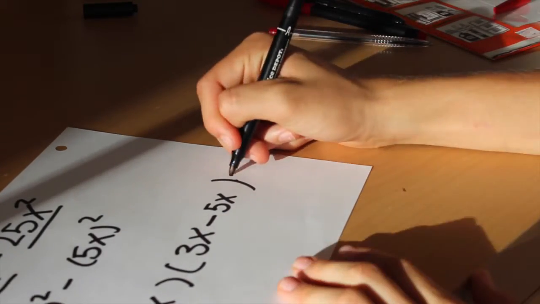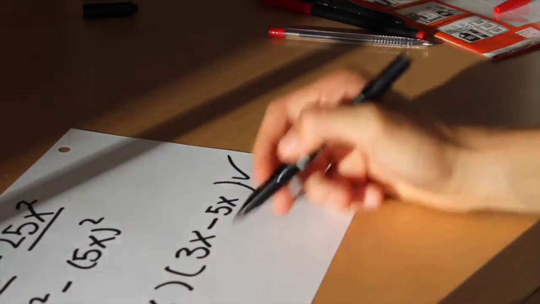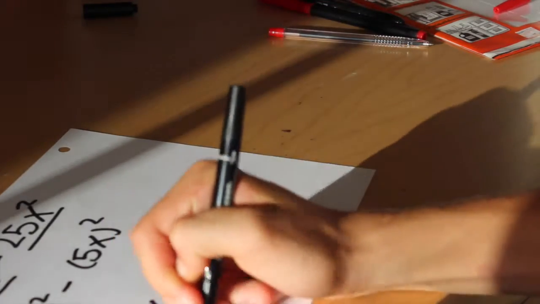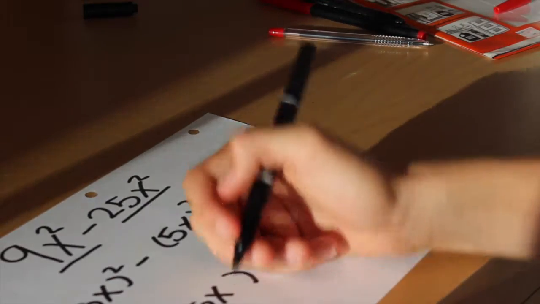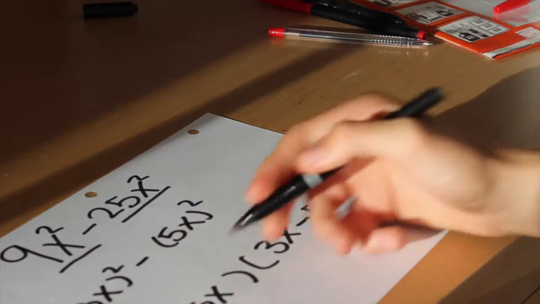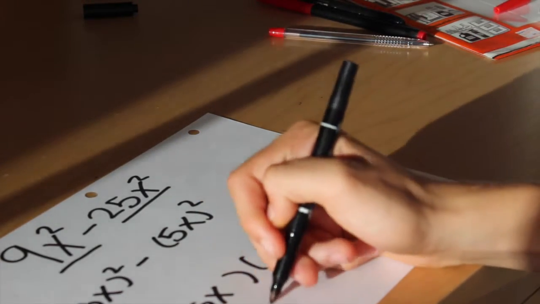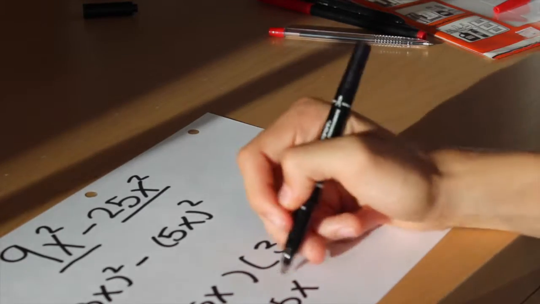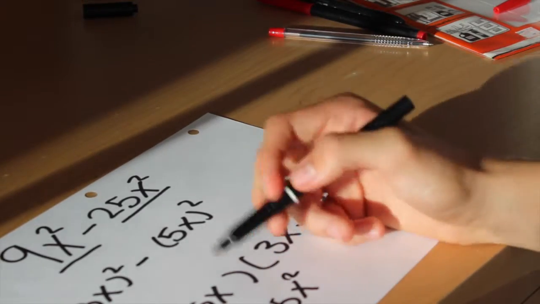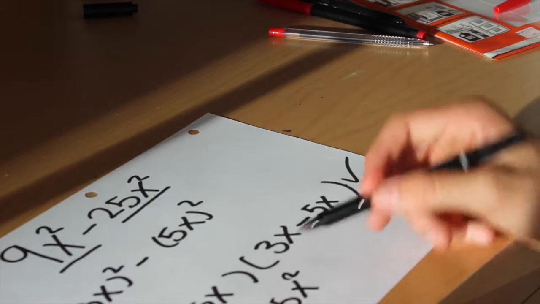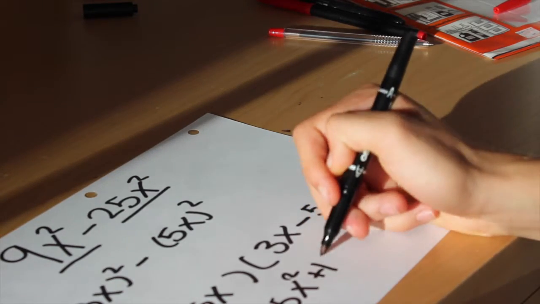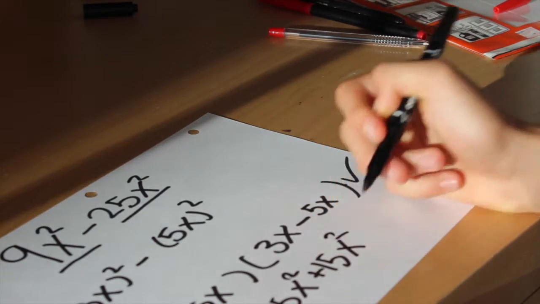To check our answer, let's see. 3x times 3x is 9x squared, right? Then 3x times negative 5x is negative 15x squared, right? Then 5x times 3x is positive 15x squared.